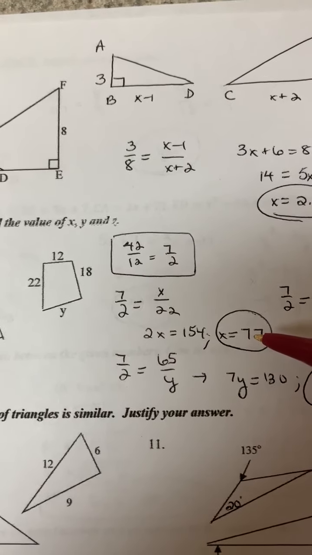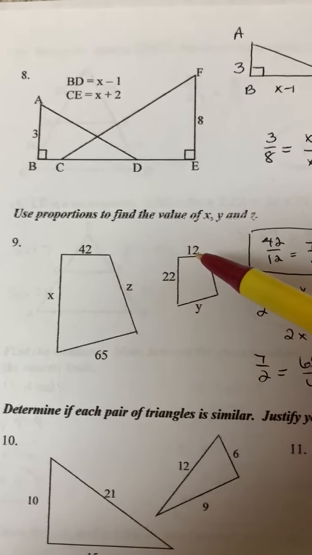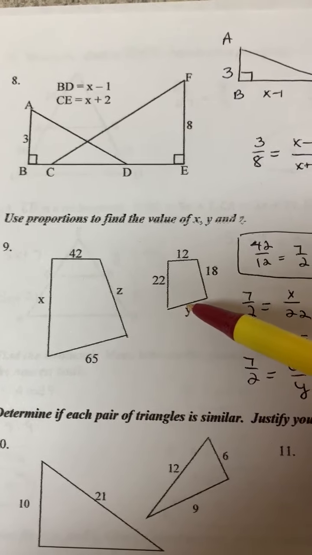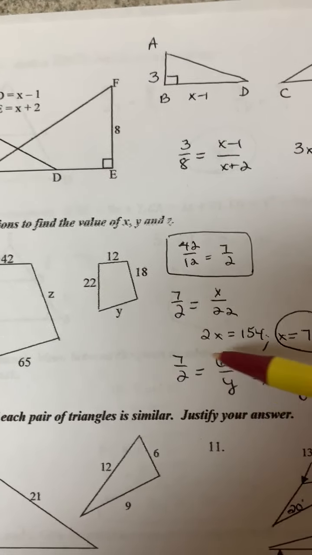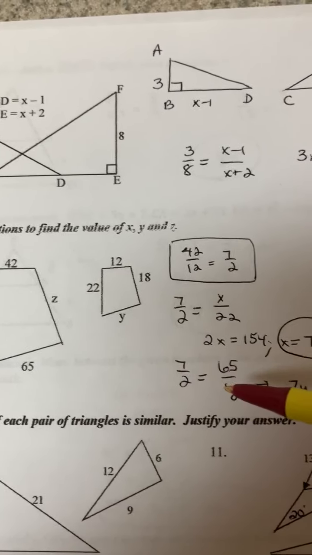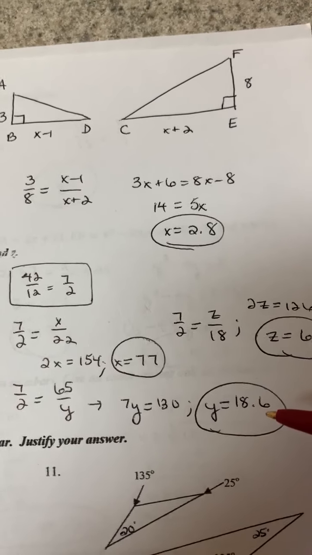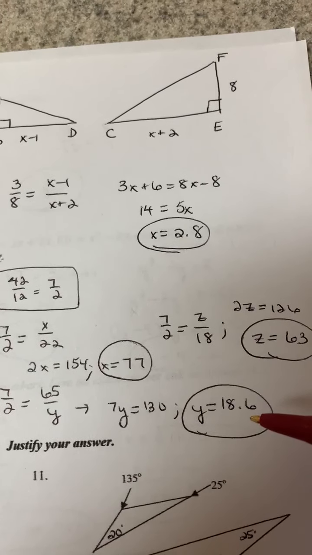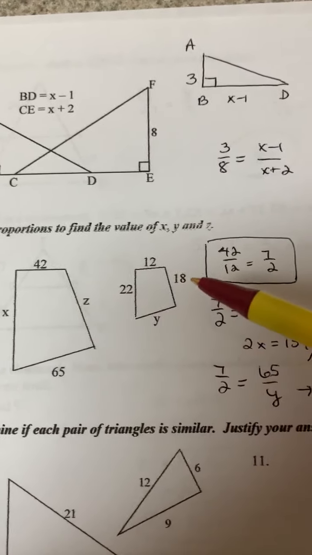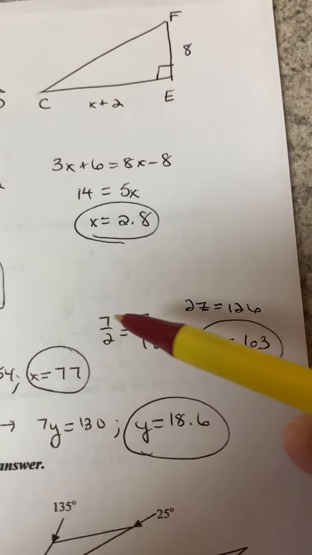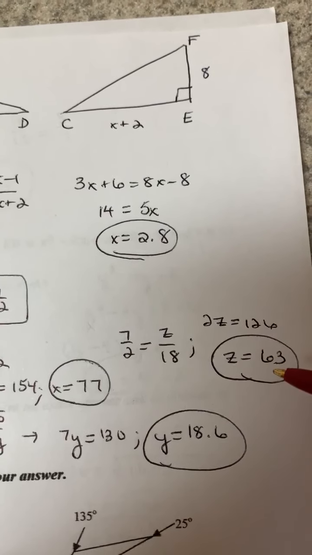X equals 77. Moving on to y, 7 is to 2. Remember, we reduced. 7 is to 2 as 65 is to y. So now the number's on the top instead of the bottom. The variable's on the bottom this time. Cross multiplication will be a little different. 7y equals 130. Y is 18.6. Again, please do not panic about getting decimal answers. And lastly, 7 is to 2 as z is to 18. There's that setup. Cross multiply one more time. 2z is equal to 126, so z is 63.